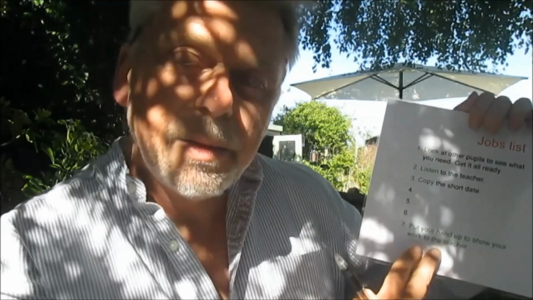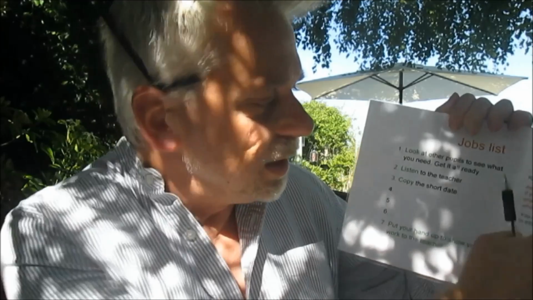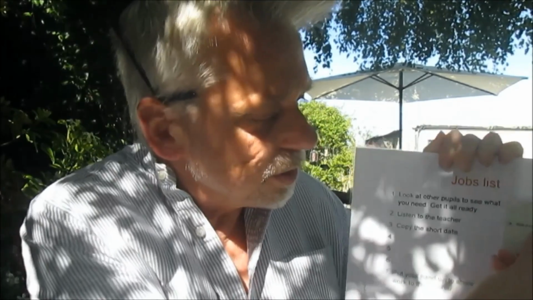And then put your hand up to show when you are finished. And if there's anything important to remember, you can have it here, or you can put it up on a post-it note. So having something like that every day as a routine could be helpful for some of those students that need lots of explanation and lots of help.